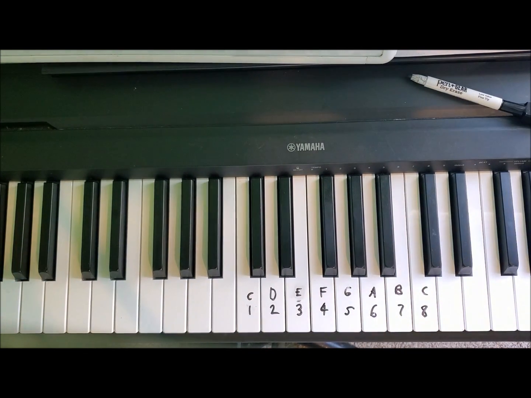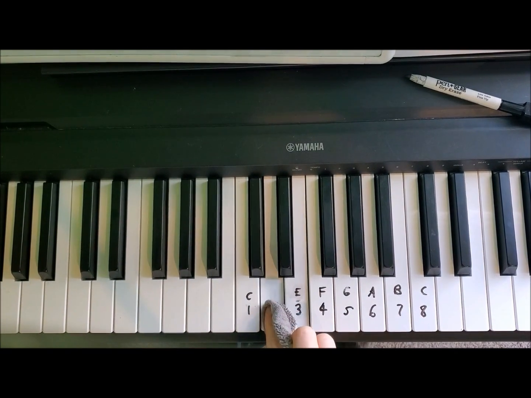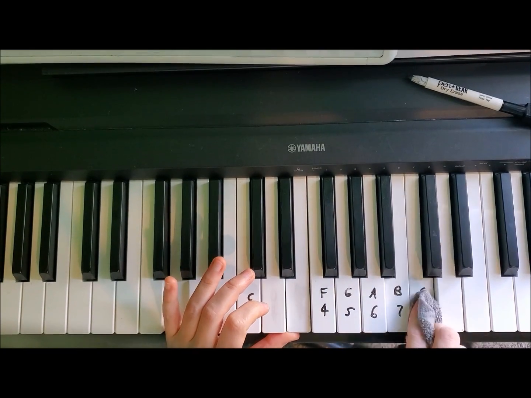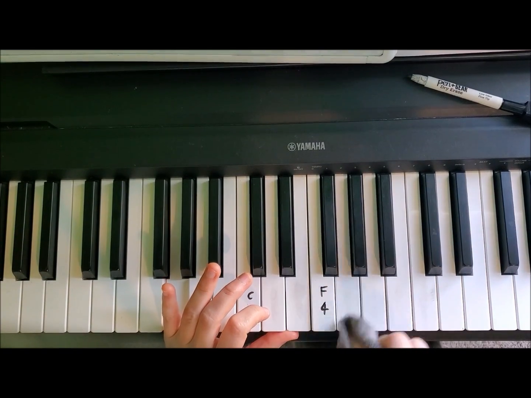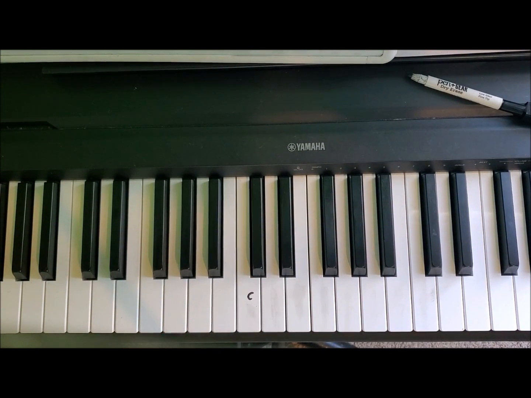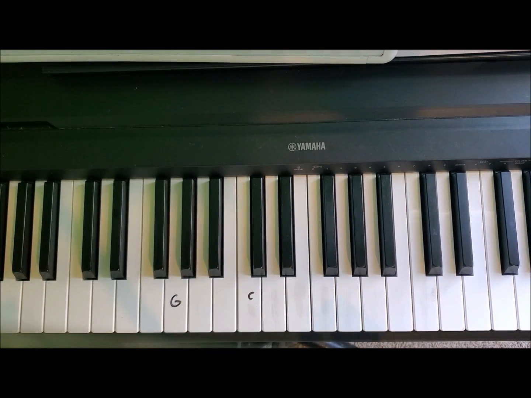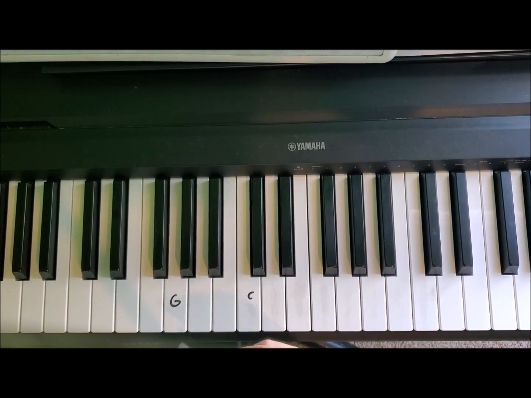So I'm going to try to show another example here with another key, a different scale. I'm going to leave that C just so we know where we are. So let's try a G scale, because G is also a pretty common one. So if I find my G, all right, now this is going to be my number 1, my first note.